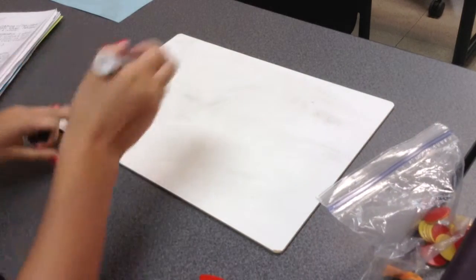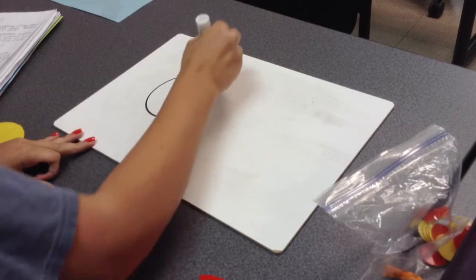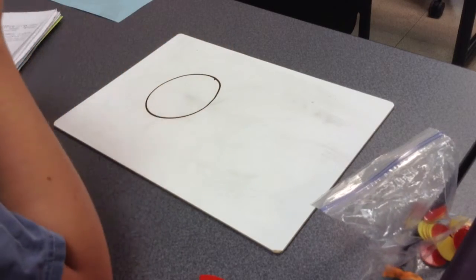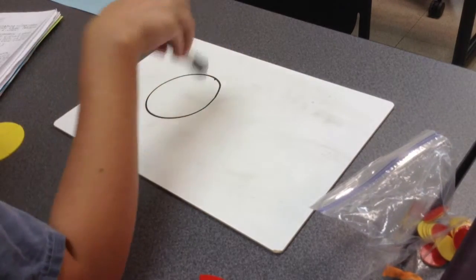Today we're going to be working with fractions. For some of you that don't know, fractions are equal sized parts of a whole. For example, let's just say we're talking about a pizza. This whole circle would represent a pizza and this equals one whole.